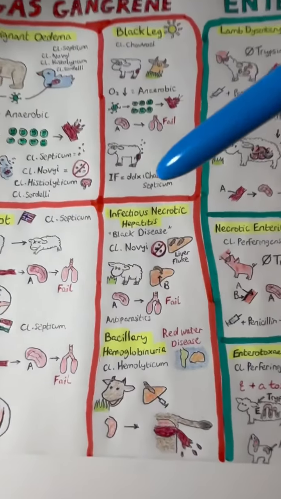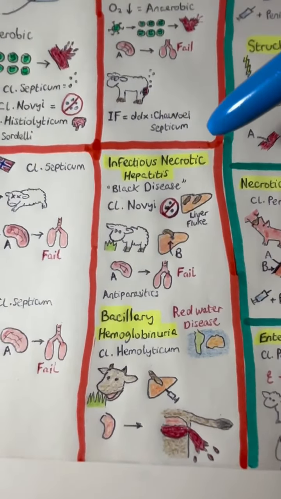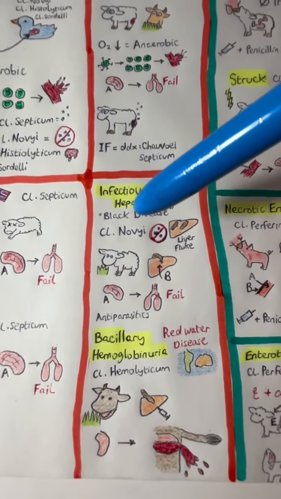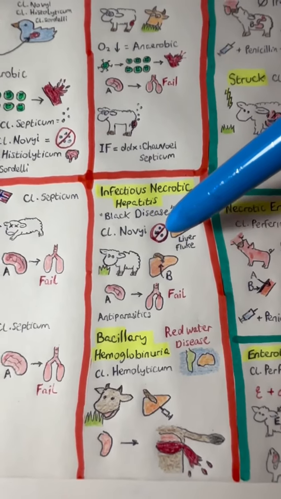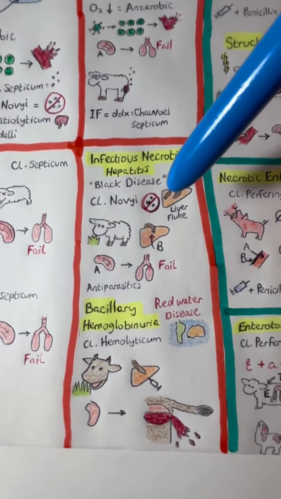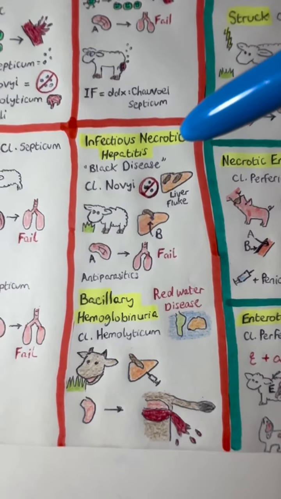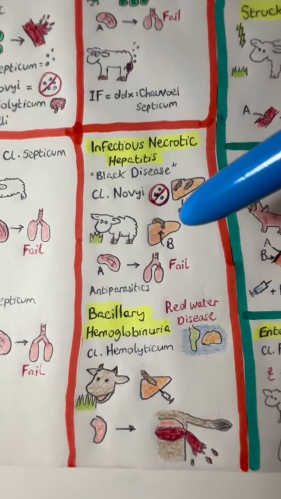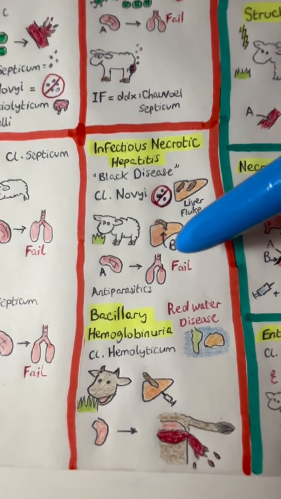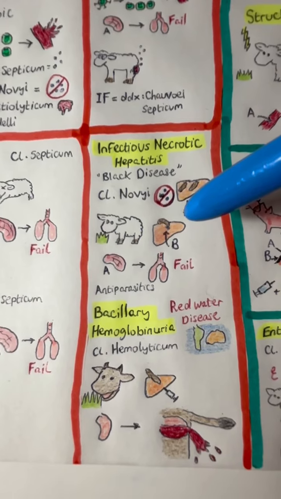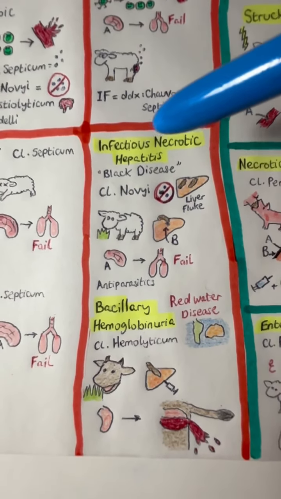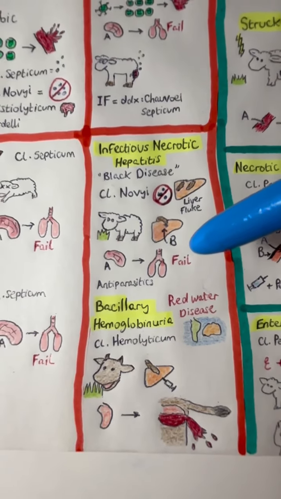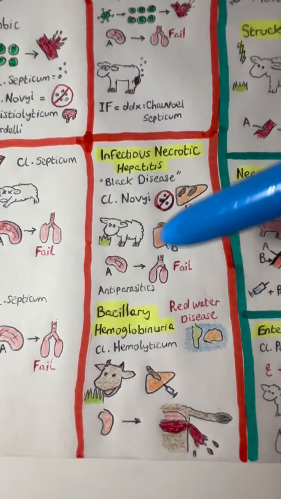The next disease is infectious necrotic hepatitis. It is also called black disease because the liver becomes black. It is caused by Clostridium novyi. This bacteria has no crepitation or gas bubbles, as it causes very little carbohydrate fermentation. This disease happens when sheep and goats get liver fluke. The liver flukes will cause minor bleedings within the liver, and this allows the beta toxin to come to these areas and increase the permeability. And when this happens, then the alpha toxin enters the bloodstream and it goes to the respiratory center in the brain, which causes respiratory failure. To treat this disease, you give antiparasitics to stop the liver fluke.